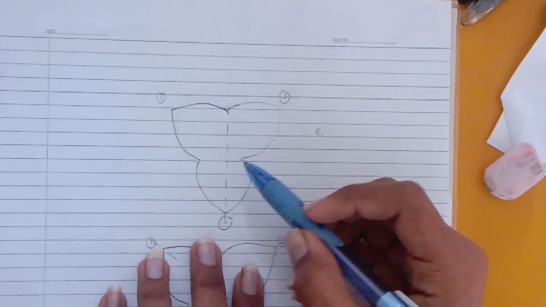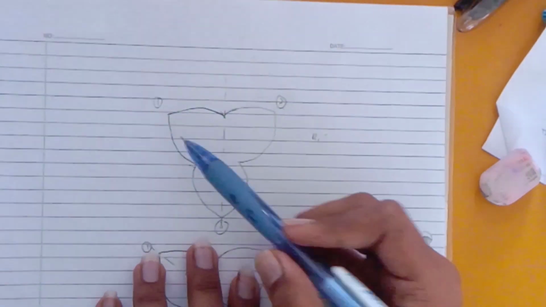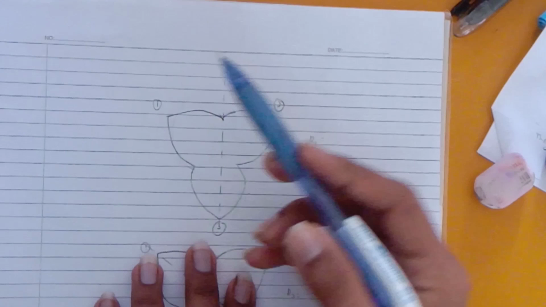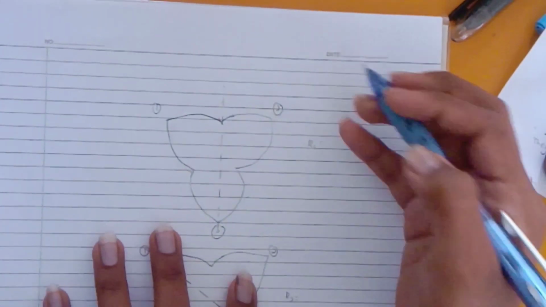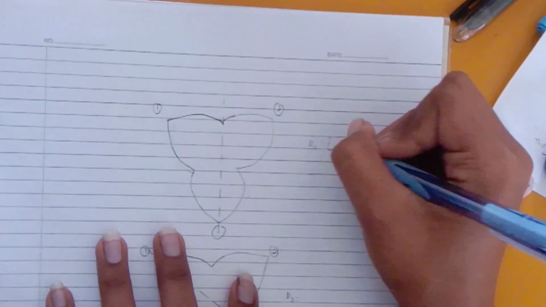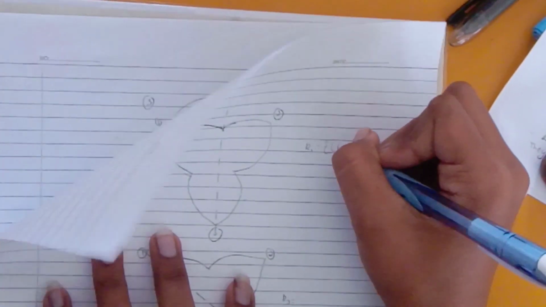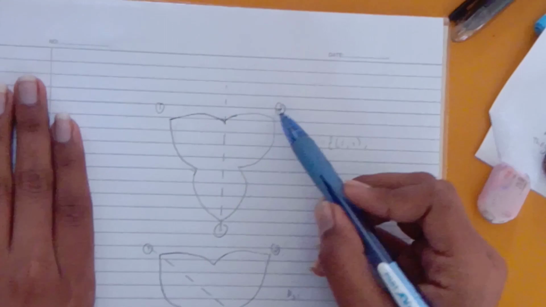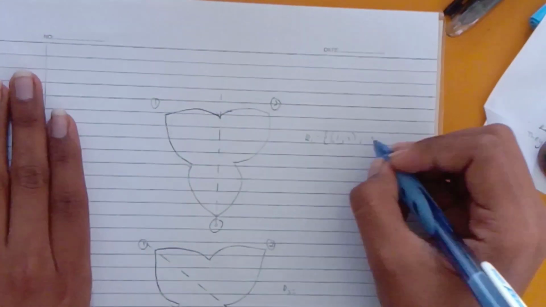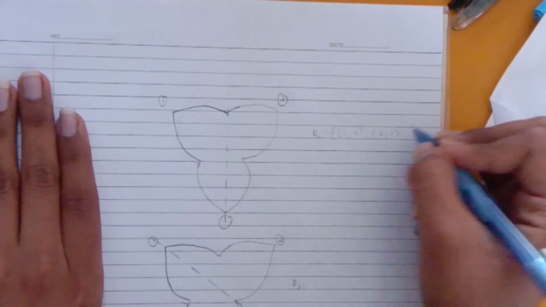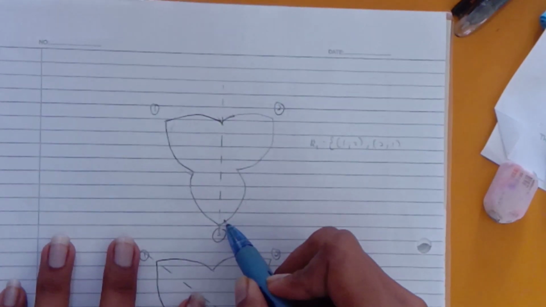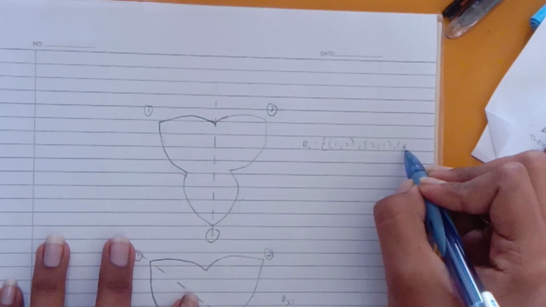Next we will be explaining question 2. According to our symmetry line, if we fold our flower, 1 will be touching 2. So 1 and 2. Second, 2 will be touching 1. So 2, 1. And for 3, it will be touching itself. So it will be 3, 3.